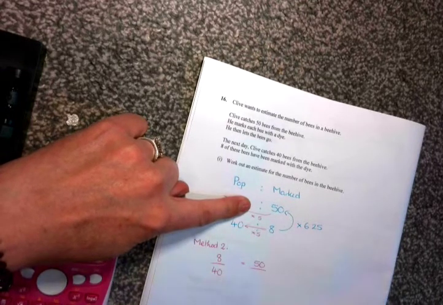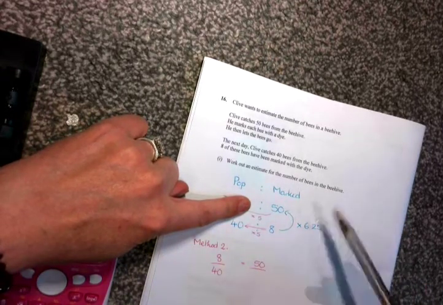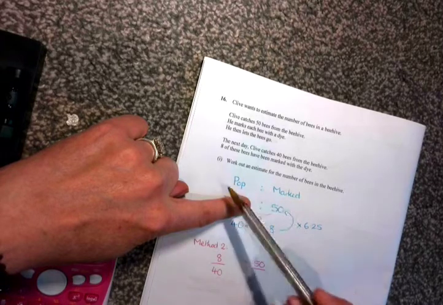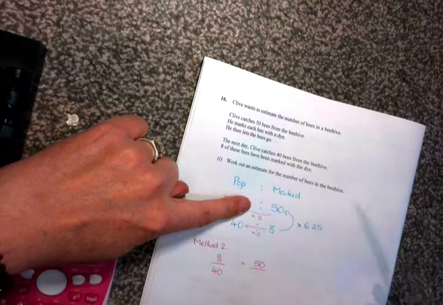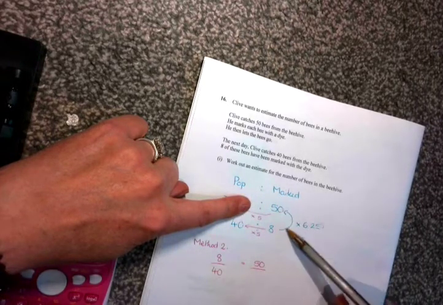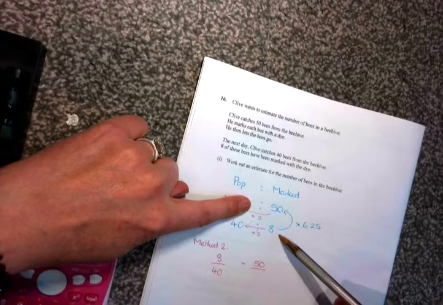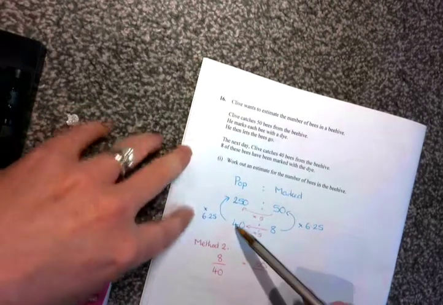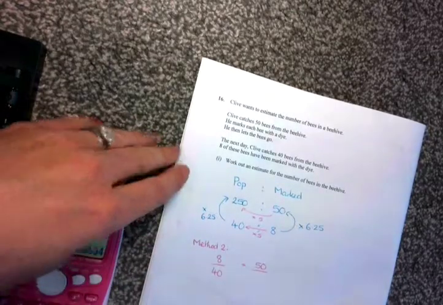And this is a proportionality question. The same number of bees are marked in comparison to the total population. So if I look for my multiplier there, it's 6.25. So I can go here as well, 6.25.